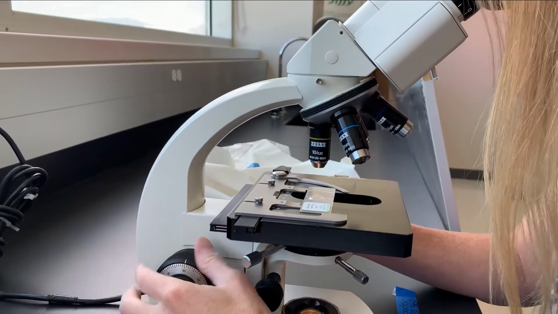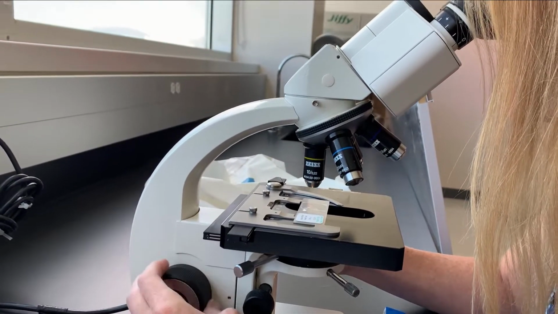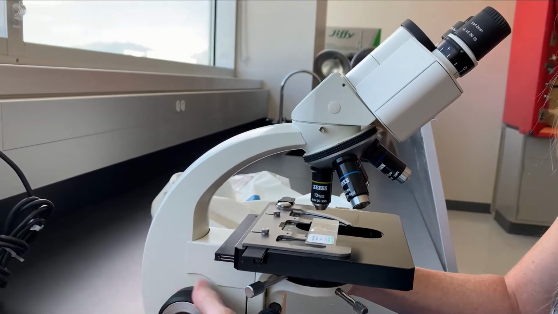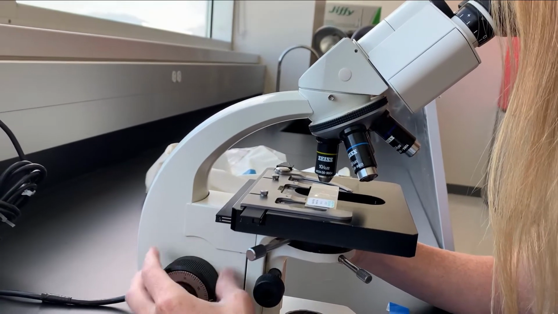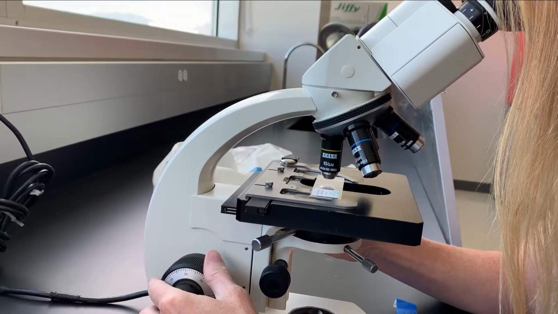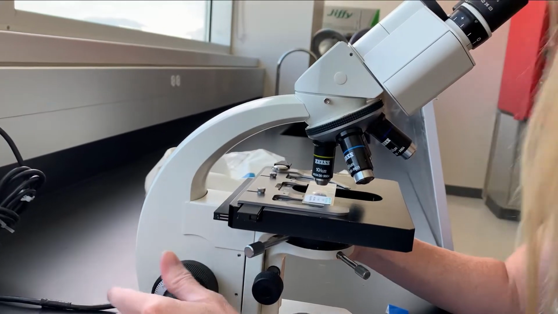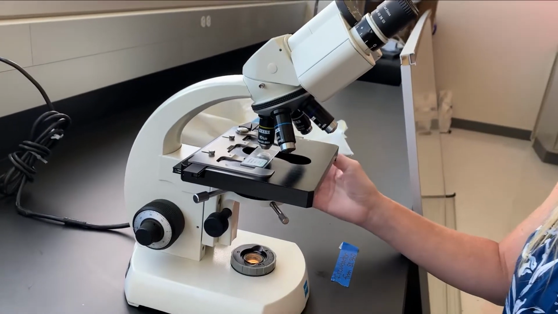So I'm at the 10x and I'm going to go ahead and adjust this until I can see my sample. And this is really far away, so let's get that quite a bit closer. Okay, so I'm looking now at the neural tube of a frog. We are in focus, so now I am ready to set up Kohler Illumination.